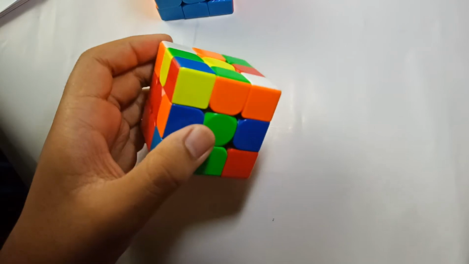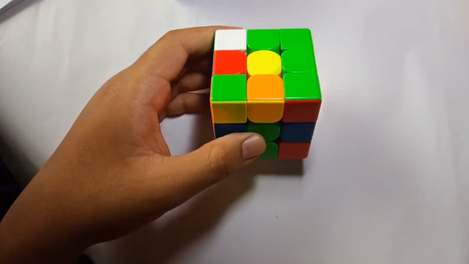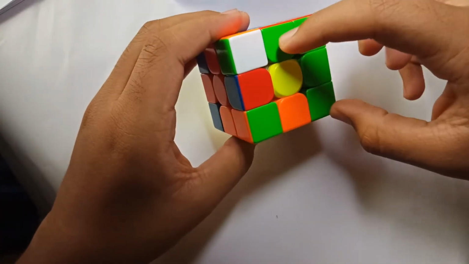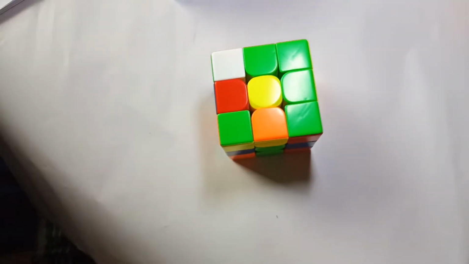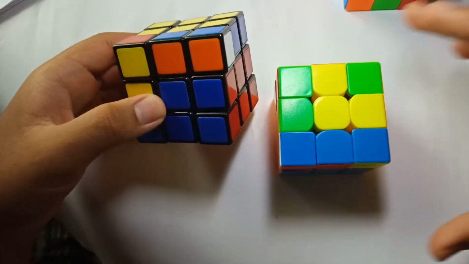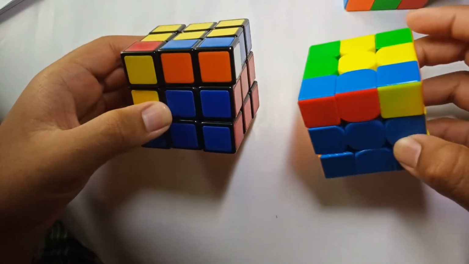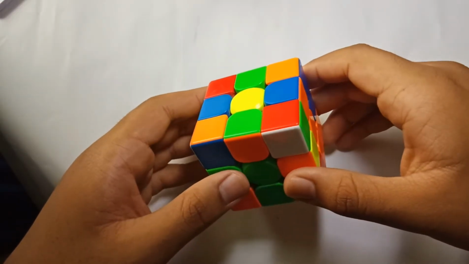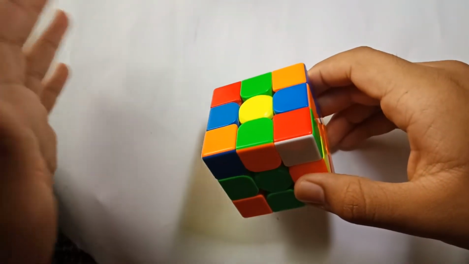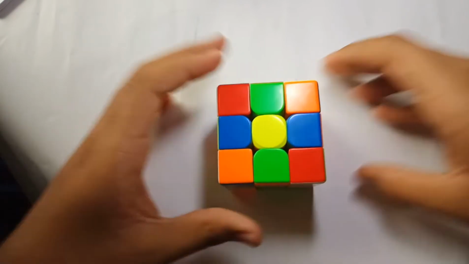We need to have both of them in the top layer. If the two pieces on the top layer have the same color, we convert them into case 1 or case 3. After taking them to the top layer, if they have different colors, not white, we convert them into case 2 or case 4.